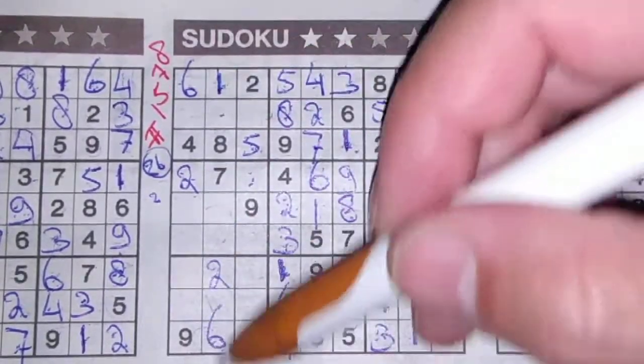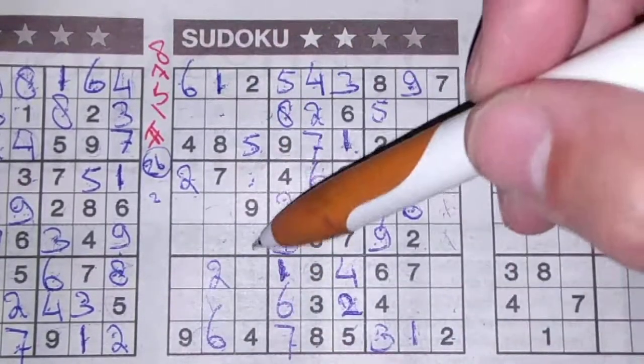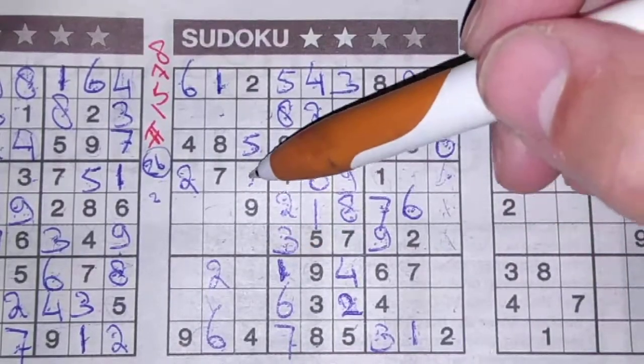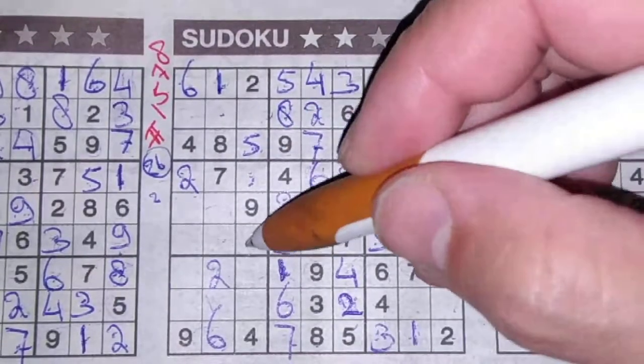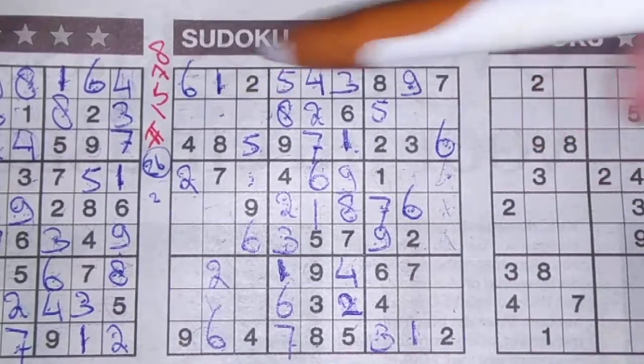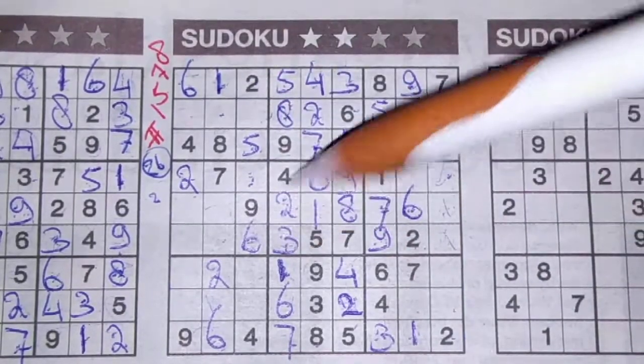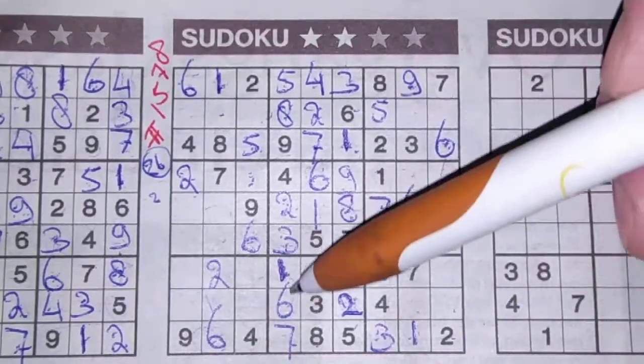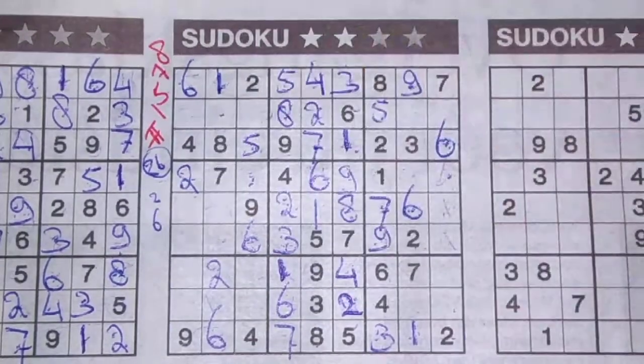6 in this column. 6 in the second column. So in the third column, the only 2 places for the 6 should be here or there. We see here 6. No 6 there. 6 should be here. And all the 6's are used. I can see digit number 2. Alright.